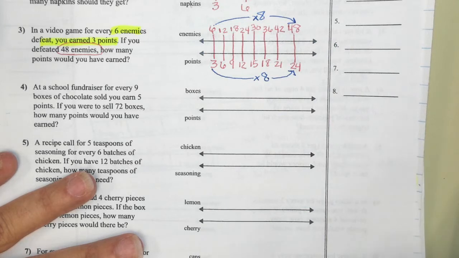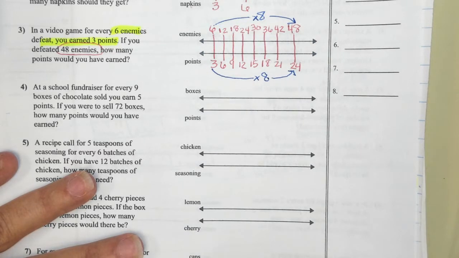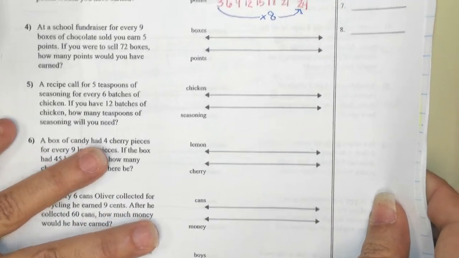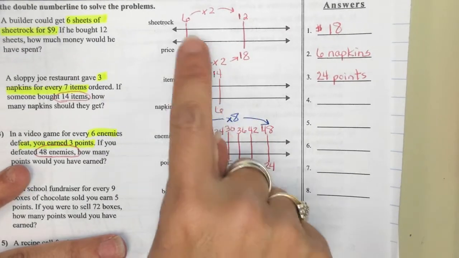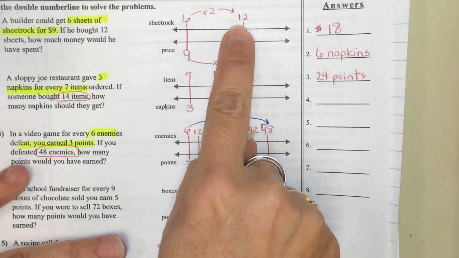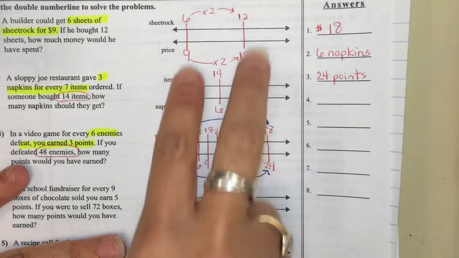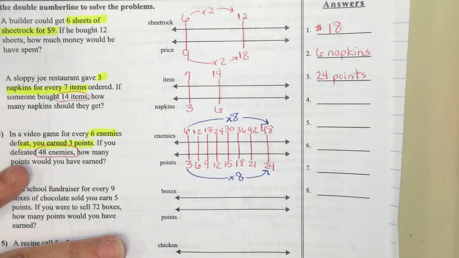You have to fill in all the middle, even if you know the answer. Okay, let's do one more. Let's see number 4. Well, look at number 1 and 2. The reason I didn't do it on here is, are there any other jumps between a 6 and a 12? Between a 7 and a 14? No. So these two just happen to not have multiple jumps.